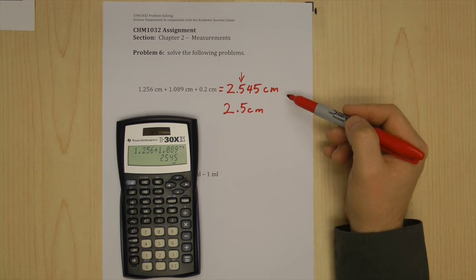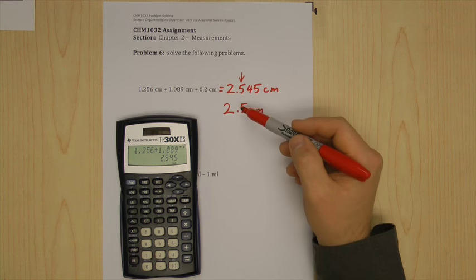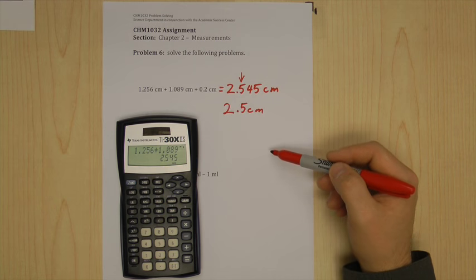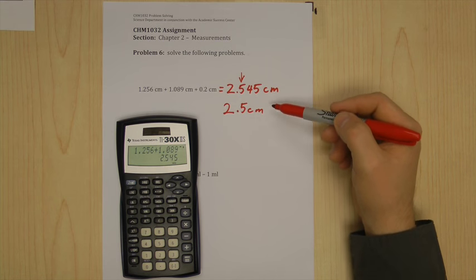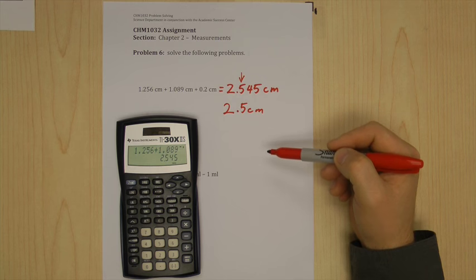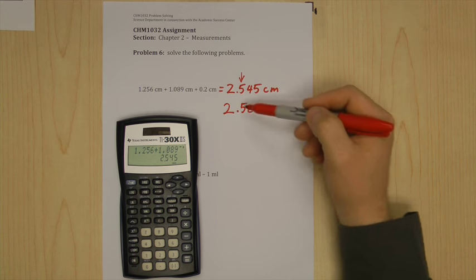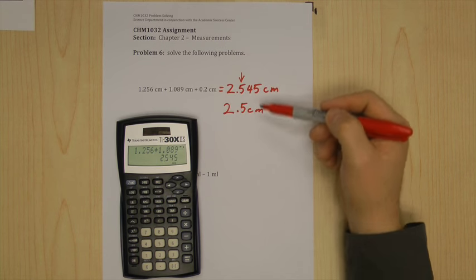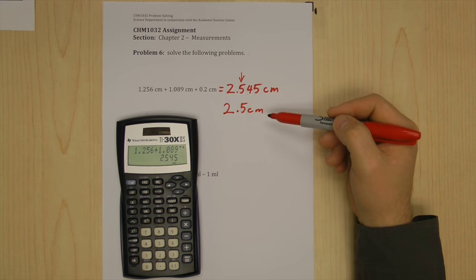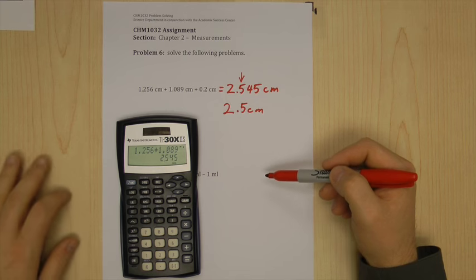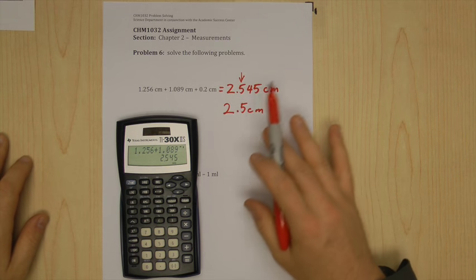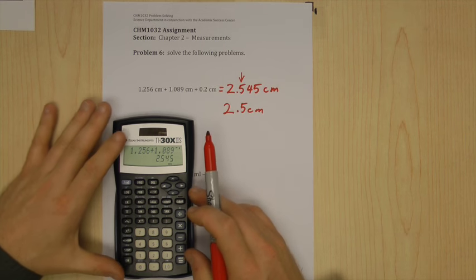Okay? Now, this is an addition question, so I use the rules for addition and subtraction, not multiplication and division. I keep harping on that because that's a very common error. People will use the wrong rules when they're adding or subtracting. They'll use the rules for multiplying and dividing. Don't do that. Avoid that, because you don't want to lose points on an exam for a silly little mistake like that.